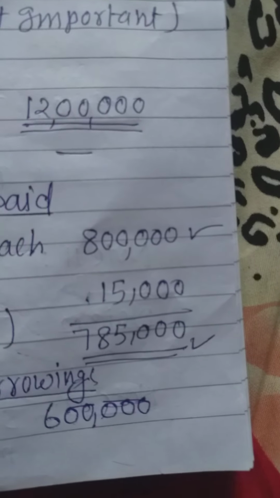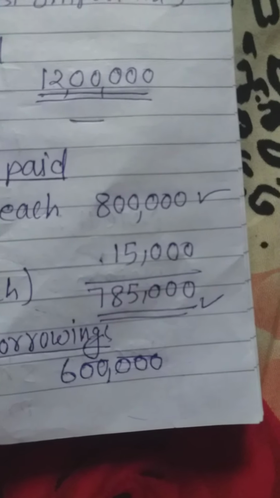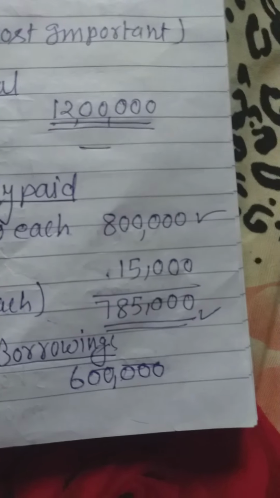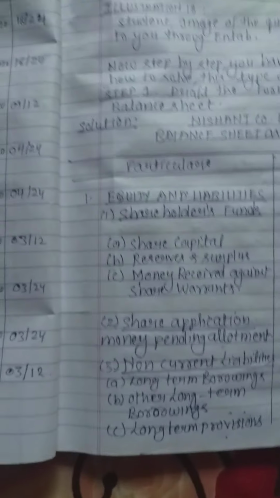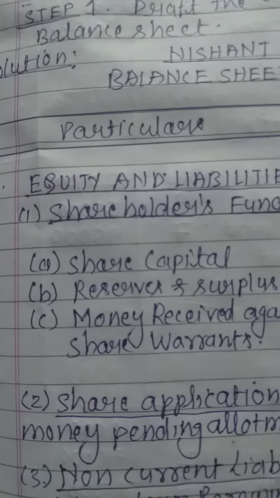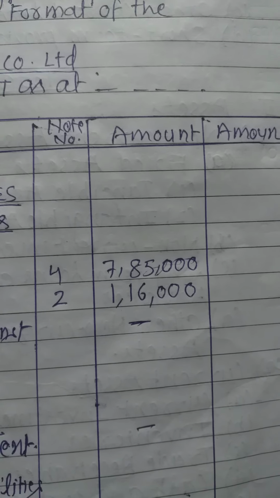So under subscribed capital, we have received only 7,85,000. 15,000 was call in arrears. So this received amount, 7,85,000, we have to put under the heading share capital. Note number 4, 7,85,000.